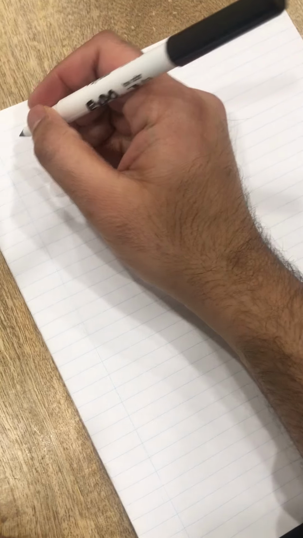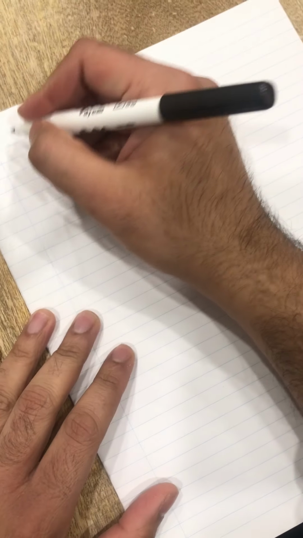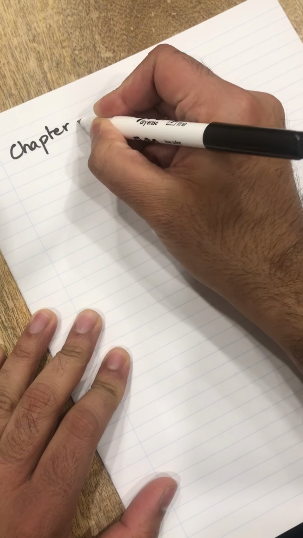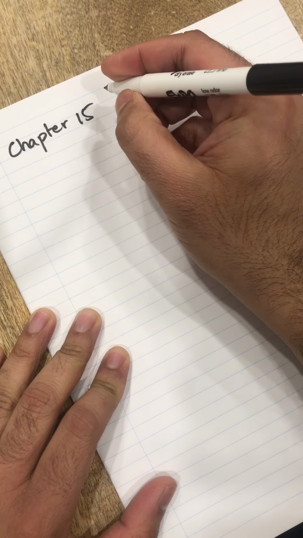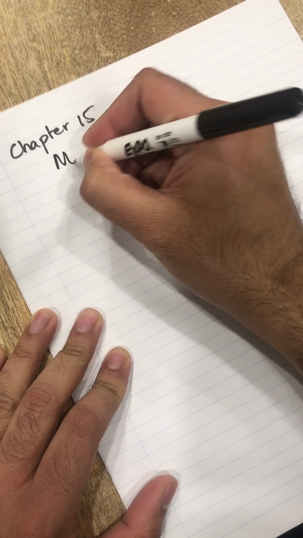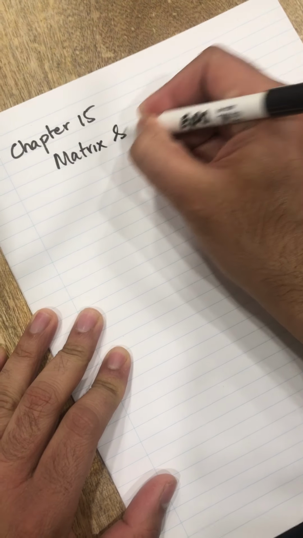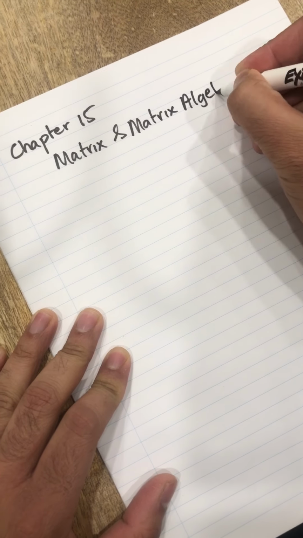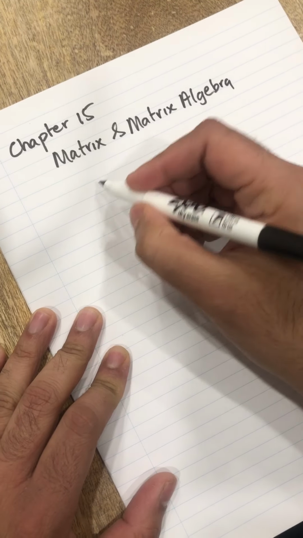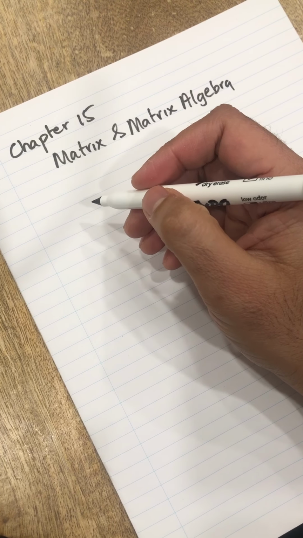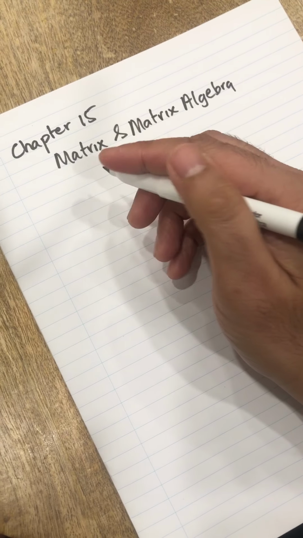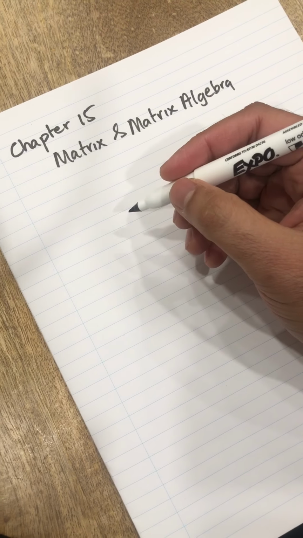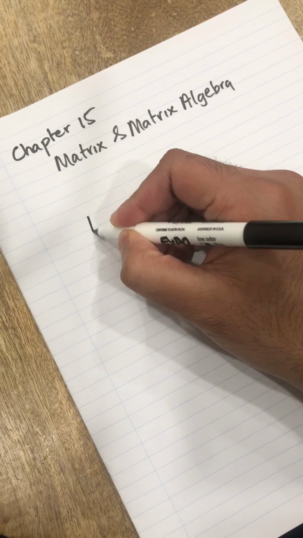Last week, in our last lecture, we started discussing chapter 15. Chapter 15 is called Matrices and Matrix Algebra. If you remember, in that chapter we started getting a preliminary look at what matrices are and how matrix operations work. So just a quick recap.